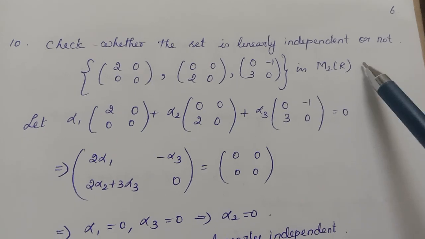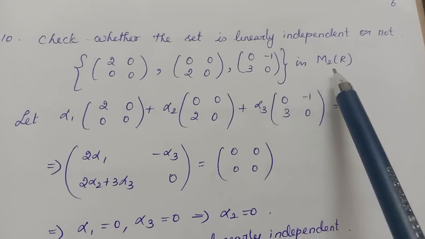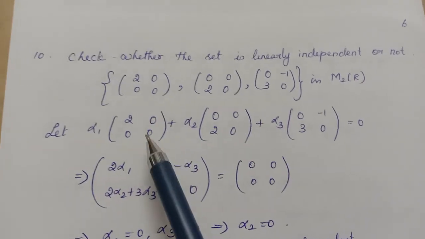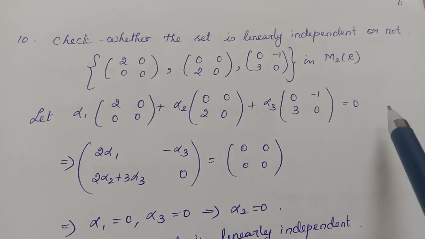Check whether this set of vectors is linearly independent or not. The 3 matrices are given in M2 of R. So let us take the linear combination alpha 1 times the first matrix plus alpha 2 times the second matrix plus alpha 3 times the third matrix equal to 0.